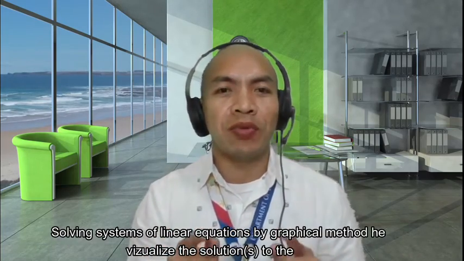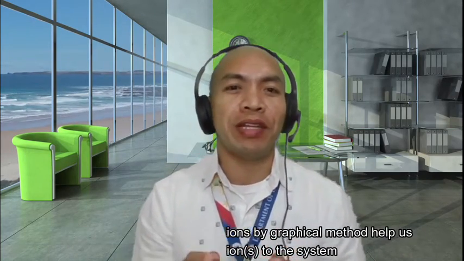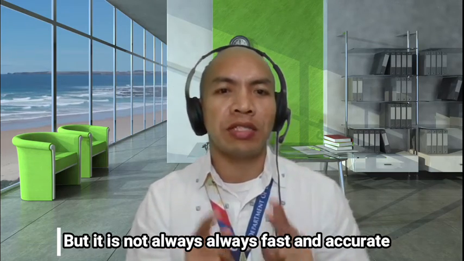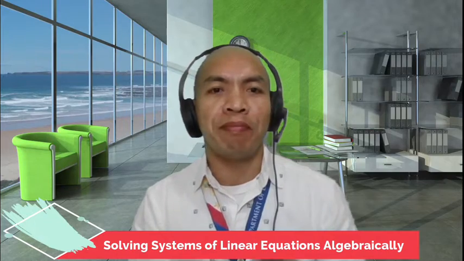Graphing helps us visualize the solution to the system of linear equations. But solving by graphing is not always fast and accurate, especially if the solution is not an integer. Oftentimes, graphs are used to approximate the solution to the given system. To obtain the exact value of the solution, we will use the algebraic method.